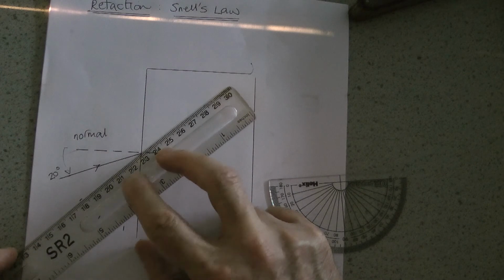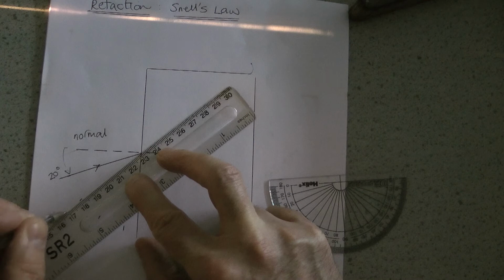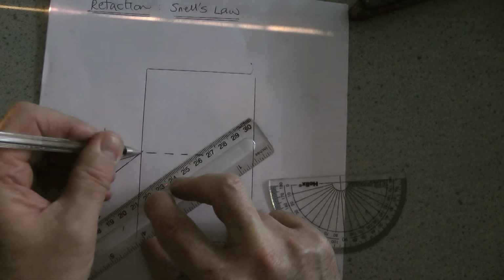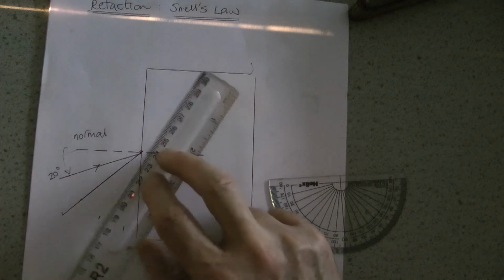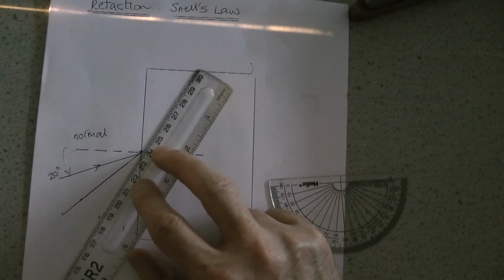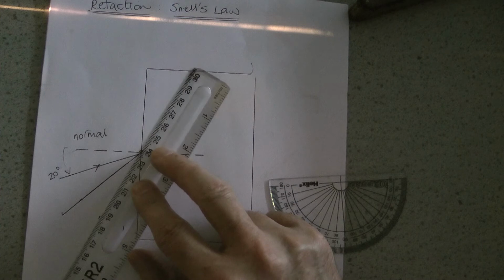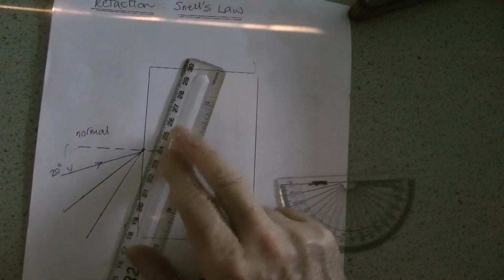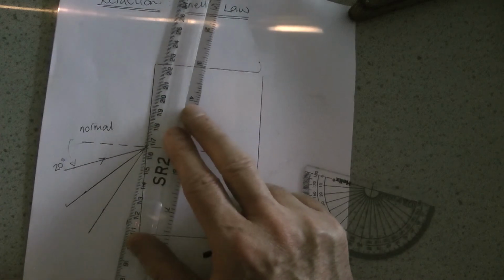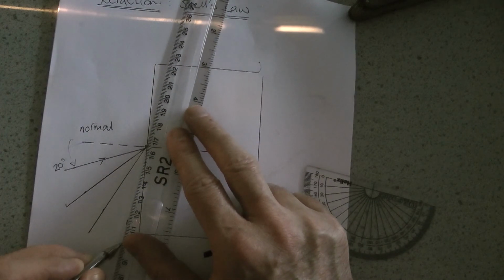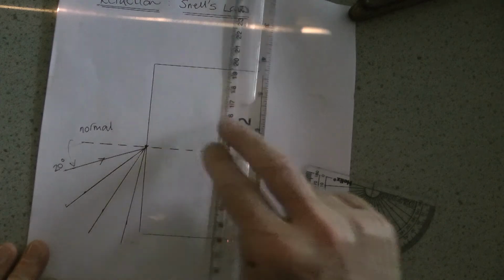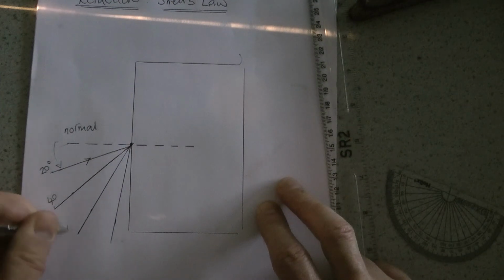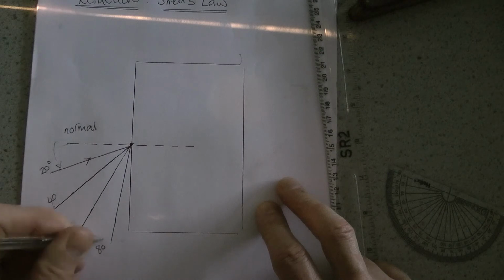Now, if I shine a ray of light along these paths, they are hitting the block at that point there, and the normal's at 90 degrees to that. So that's 40 degrees, that's 60 degrees, and that's 80 degrees. Now, I've just done it pretty roughly, but that's the idea. If that's 20, that's 40, that's 60, and that's 80.